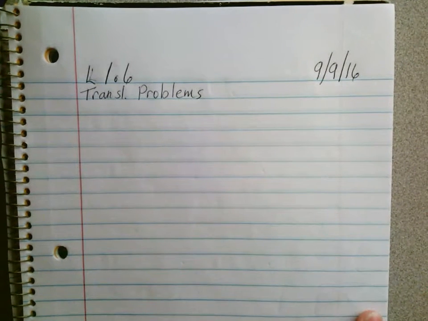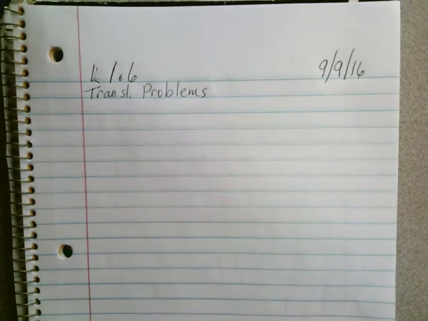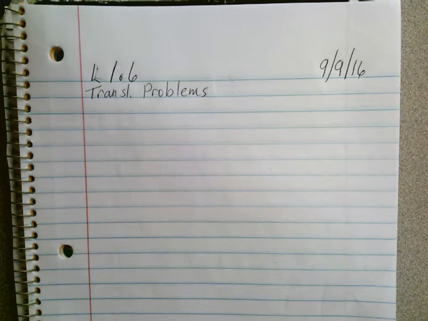Here we go, translating problems into equations. So these are the kind of things you're gonna see more often than not. You're gonna see story situations and you're gonna have to dissect how they relate, and figure out the relationships that different things have with each other.